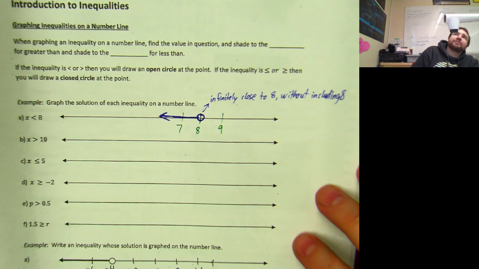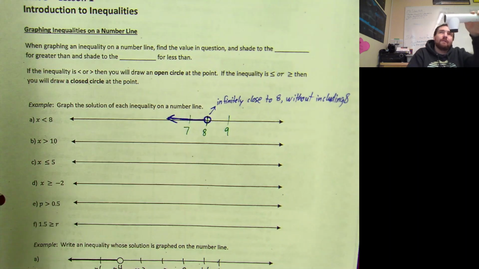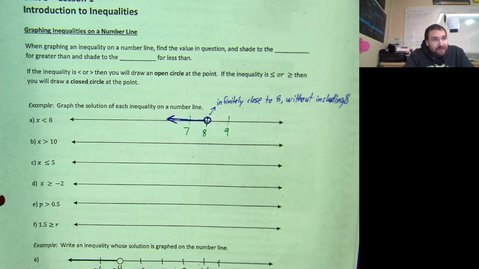We call that an open circle. Did I say that already? Because it's not filled. So let's jump down to C.